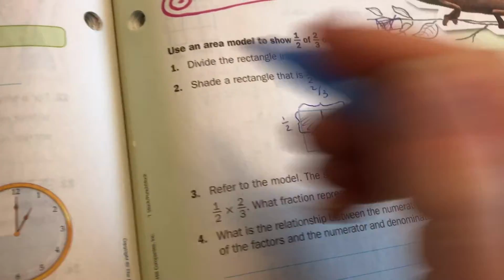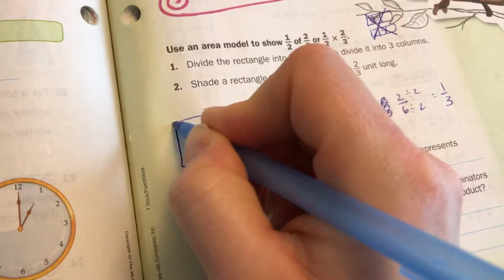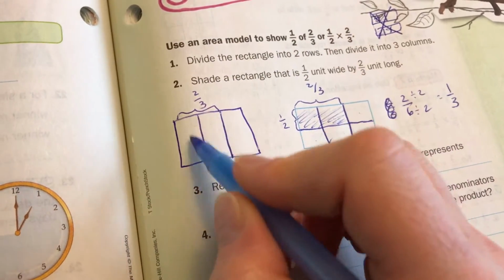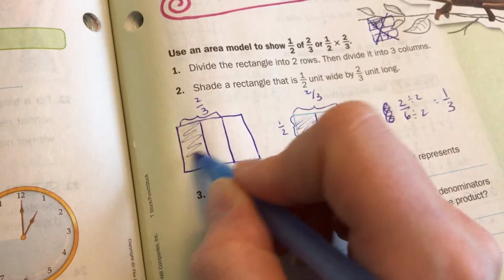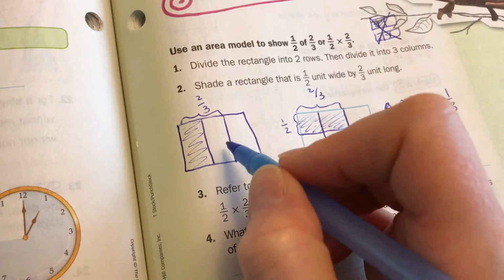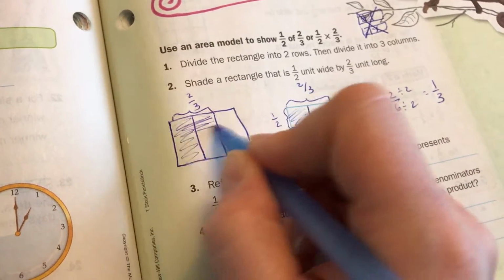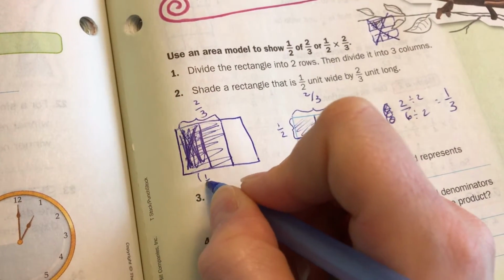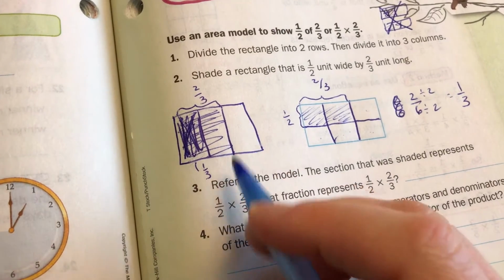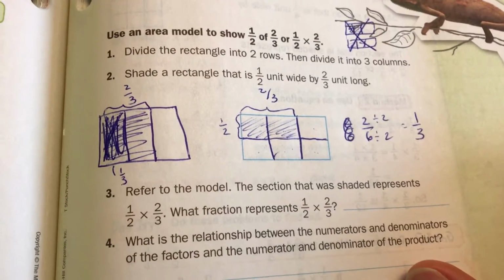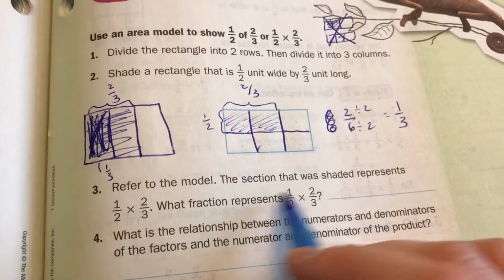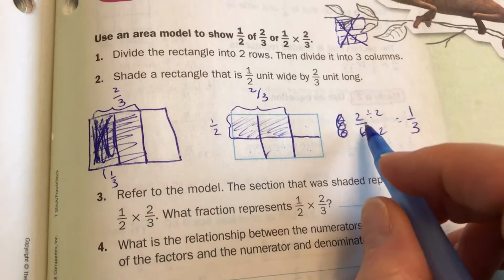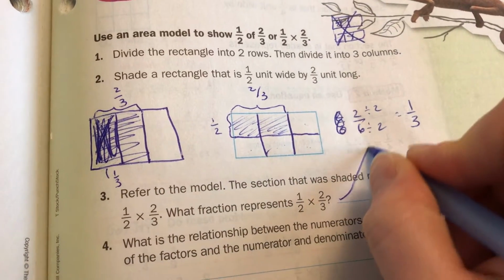Now, let's go back to a fresh box. How many of you were thinking when we had 2/3, this is 2/3, that half of 2/3 would be this much? And that half, because this was 2/3, this is half of it, that would be 1/3. So half of 2/3 is 1/3. So it says, refer to the model. The section that was shaded represents a half by 2/3, which is, we said, 2/6. So I guess we kind of put our answer up here.